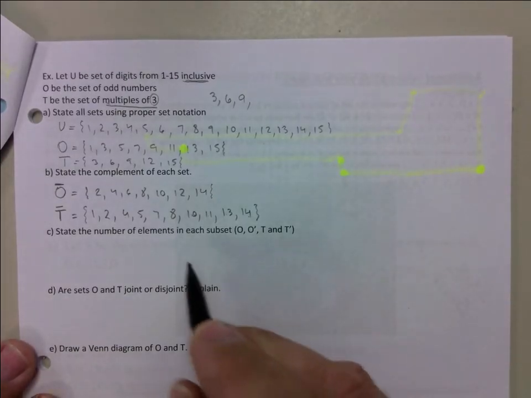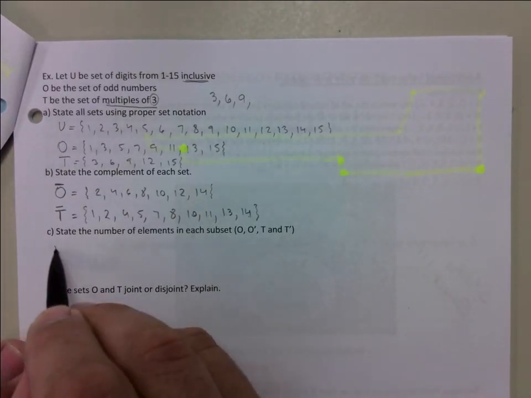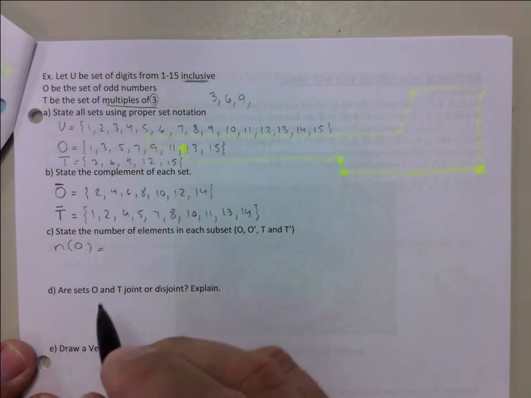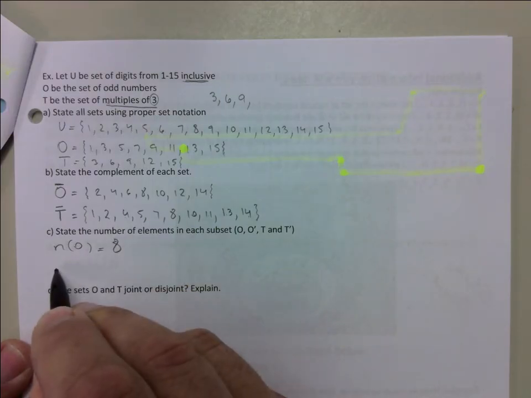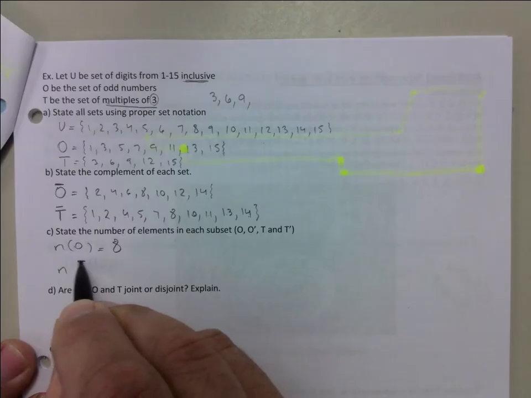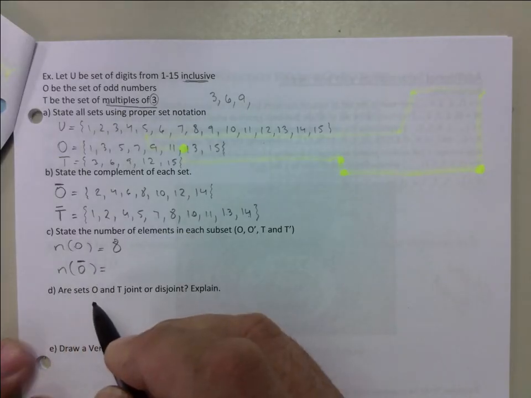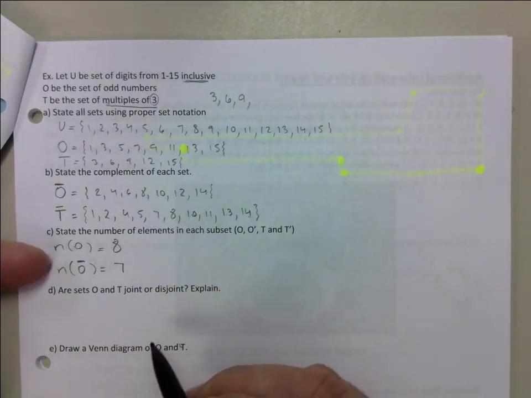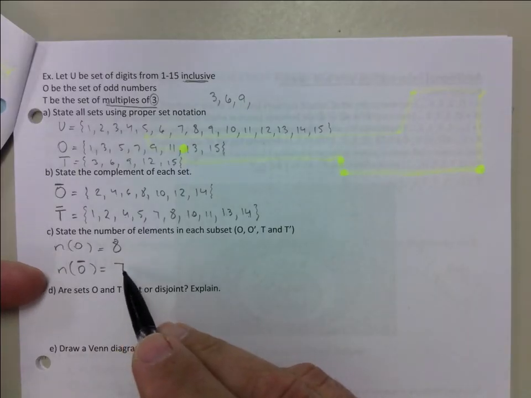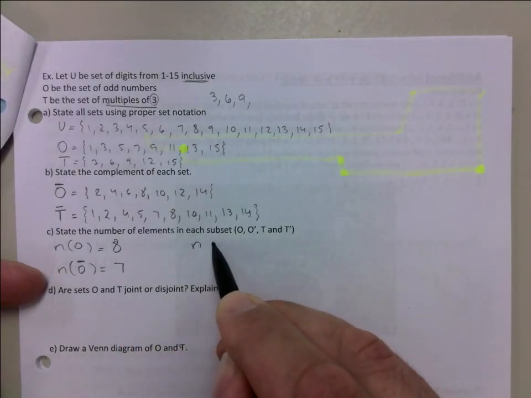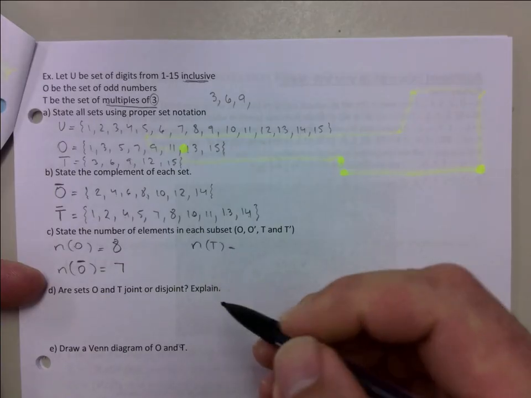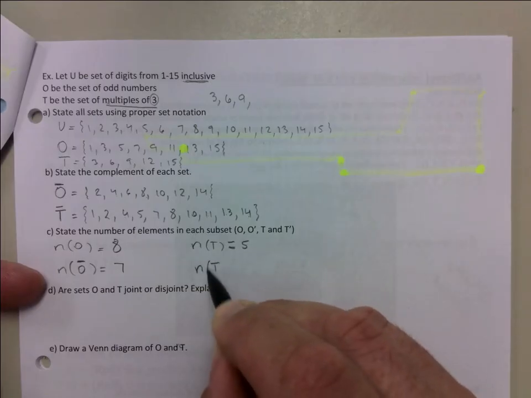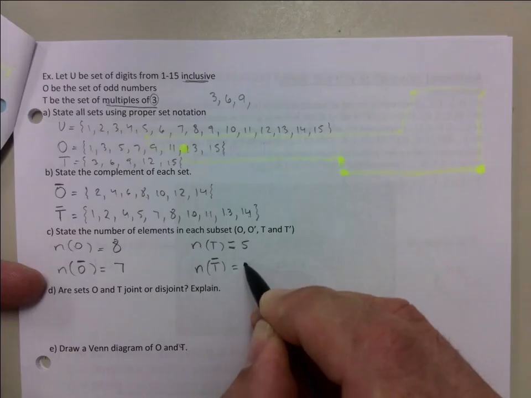State the number of elements in each subset. So N of O, 2, 4, 6, 8, right? Yeah. N of O is 8. N of not O, 2, 4, 6, 7. And it makes sense, right? I would have gone universal 15 minus 8 gives you 7. N of T, what is it, 5? N of not T, it's 10, right?